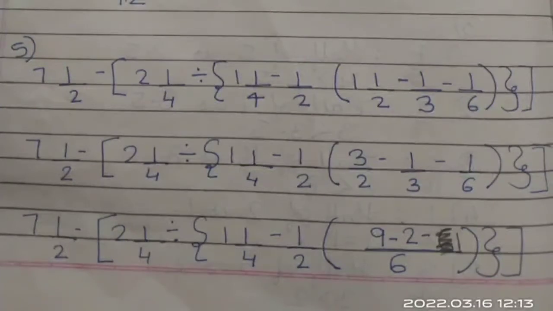Now first of all, converting the mixed fraction 1 1 by 2 into an improper fraction. So that will be 3 by 2. 1 into 2 plus 1, 3 by 2. So our next step will be 3 by 2 minus 1 by 3 minus 1 by 6. Now we will find the LCM of 2, 3 and 6, which is 6. So in the denominator we will write 6.